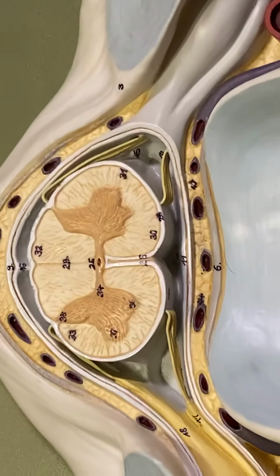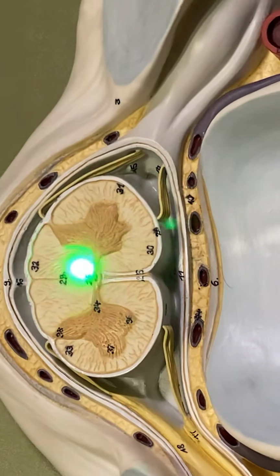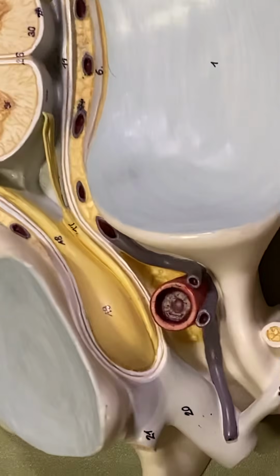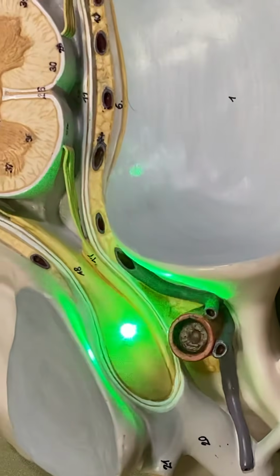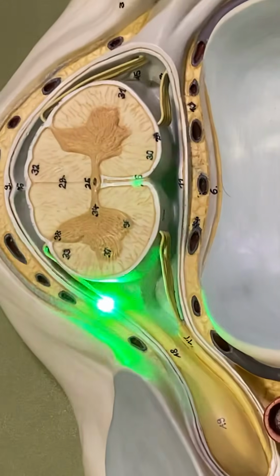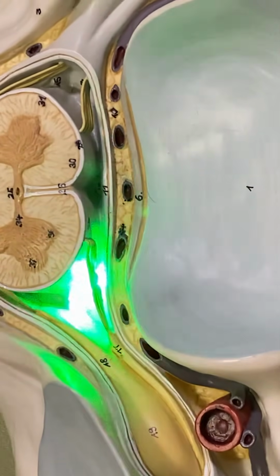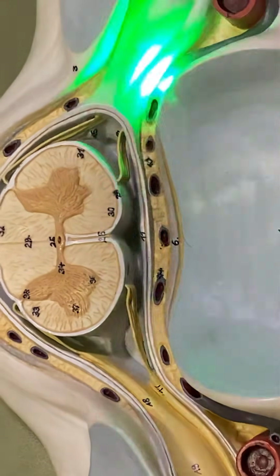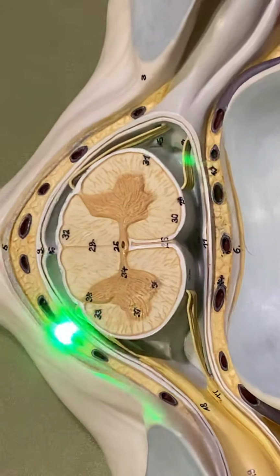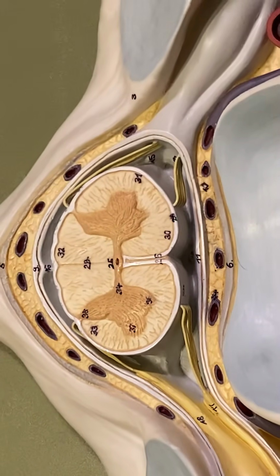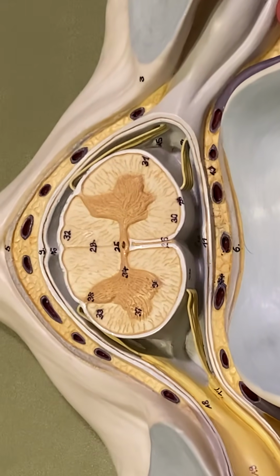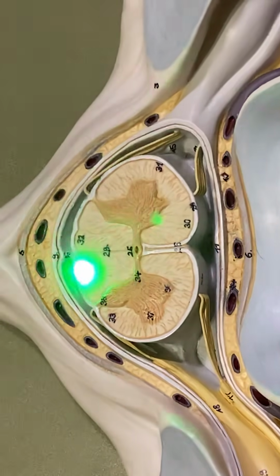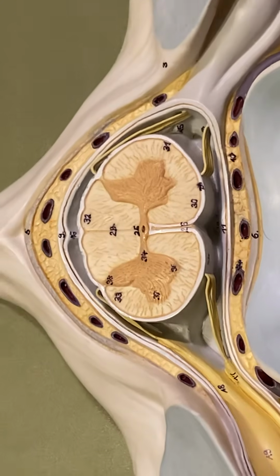So again, central canal, 25 right in the center. Dorsal white column. Dorsal root ganglion. Dorsal root, ventral root. This fatty tissue around the outside is epidural fat. It's in the epidural space. This empty space directly around the spinal cord would be the subarachnoid space.